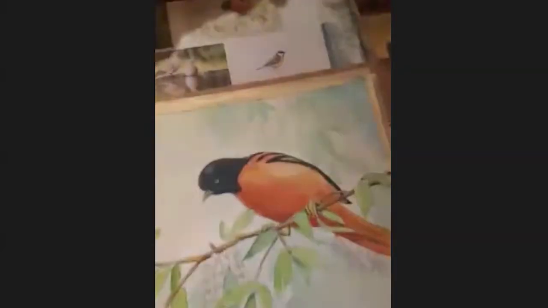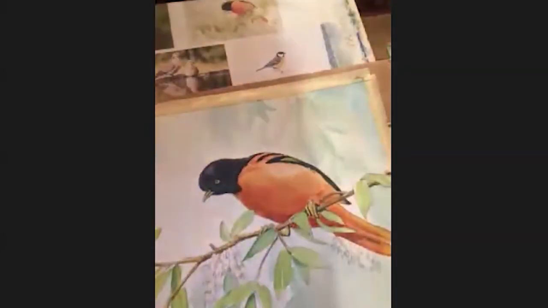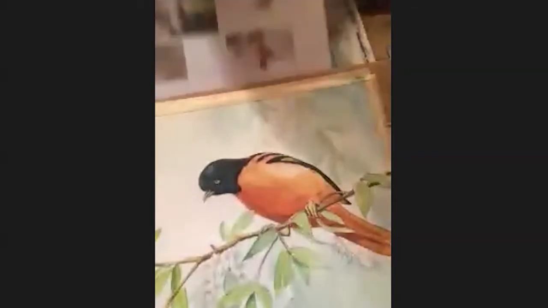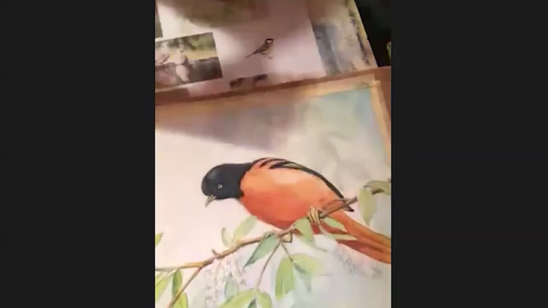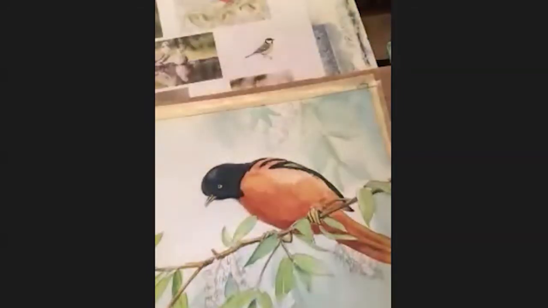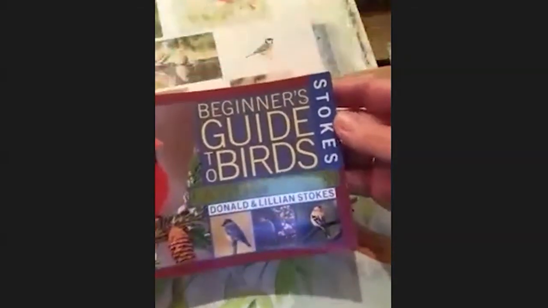We're going to draw and paint birds. Here's an example of a Baltimore oriole, and I found that on the internet with this reference right here. So I basically am sketching from some photographs, and I have other references as well. They include the beginner's guide. These are birds of the eastern region.